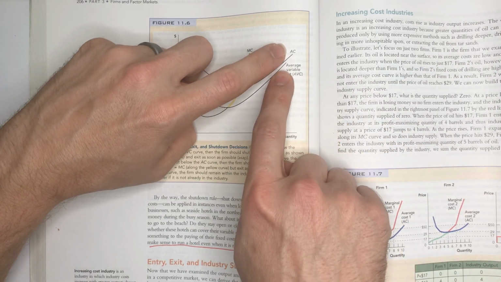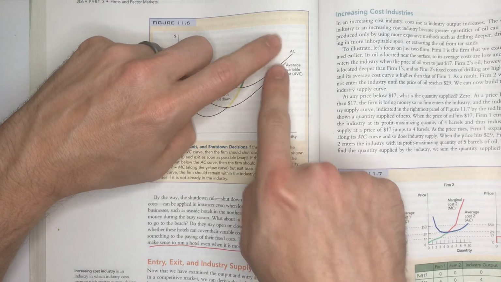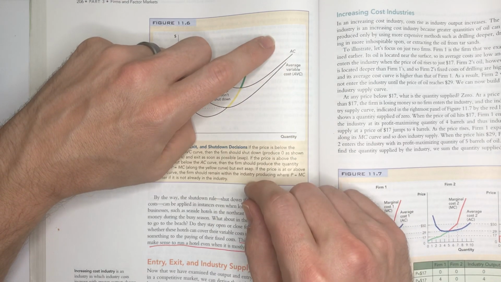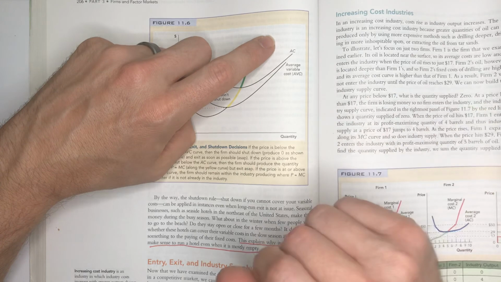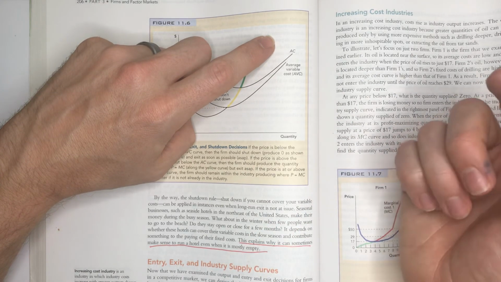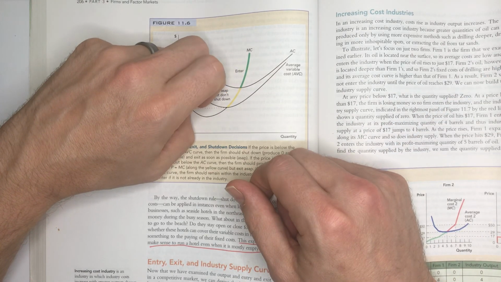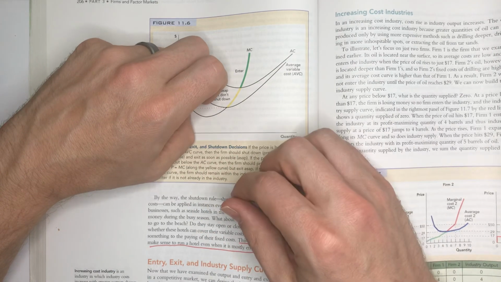And average fixed cost being 0, that's the only way that these two curves could touch each other. Okay, if there's 0 distance between them, they're touching each other. And for that to be true, average fixed cost would have to be 0. That's never going to happen.